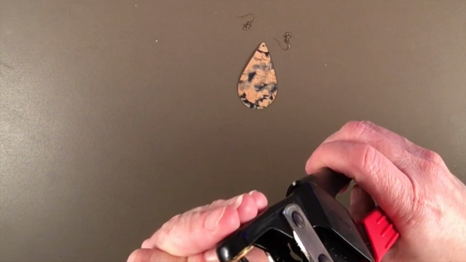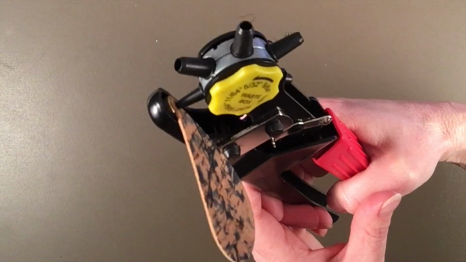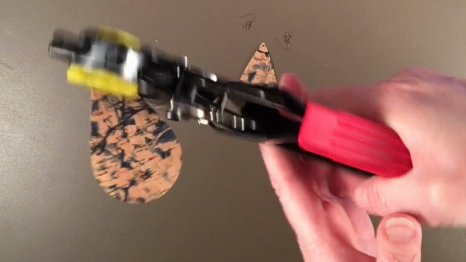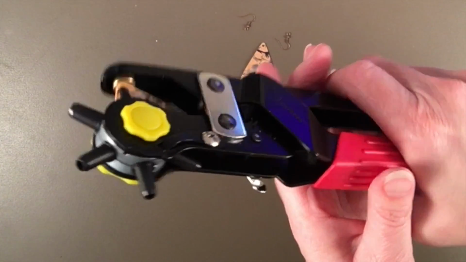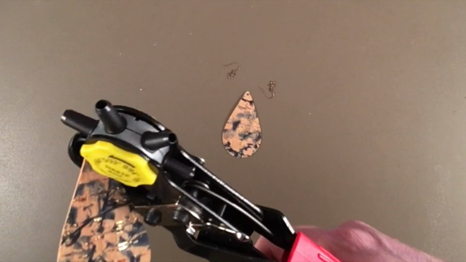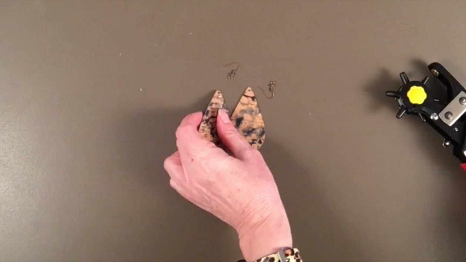Again, I'm just very gently putting enough pressure on it so that it stays where I want it to get a better look at it. Hopefully you can see that. Okay, I'll go ahead and try that. And it came out as well.